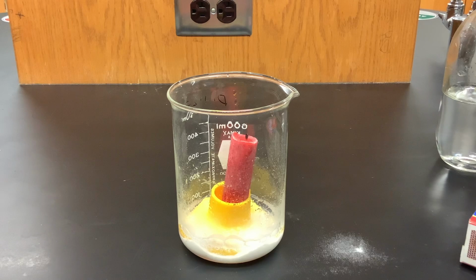The physical properties of carbon dioxide: it was a colorless gas. You could see the bubbles forming, but you couldn't see the gas that was coming out of it. It has no smell, and it does not support combustion, as we saw by the fact that the flame was put out when we added the vinegar.